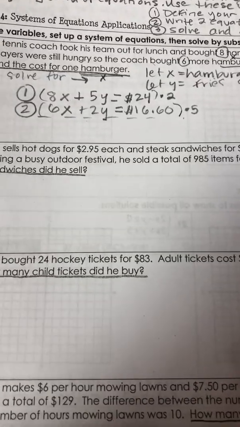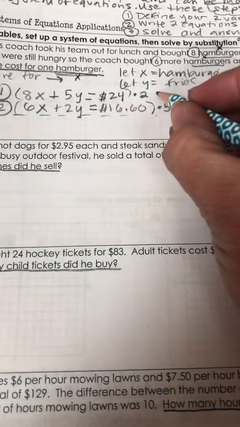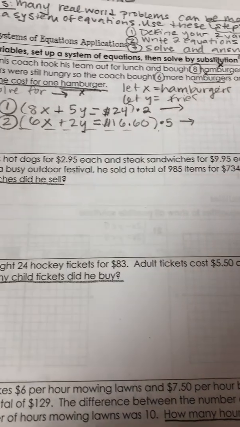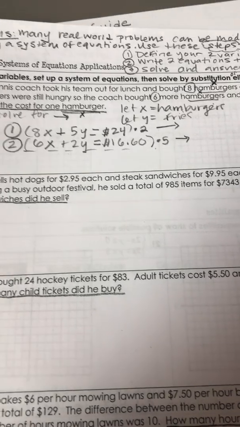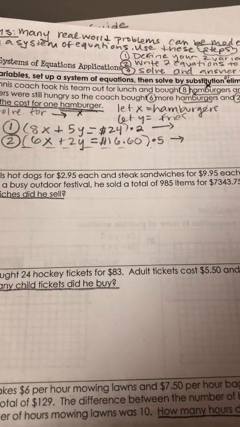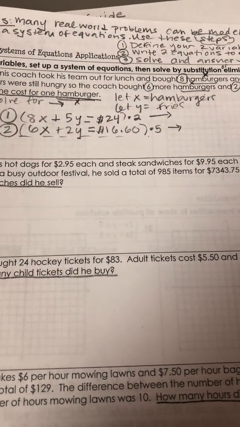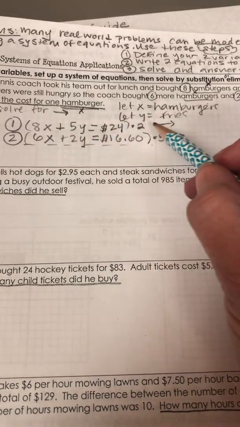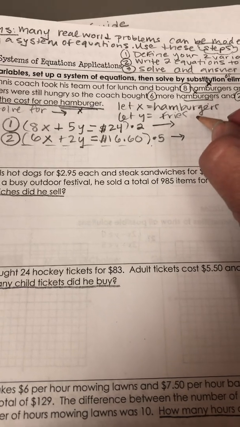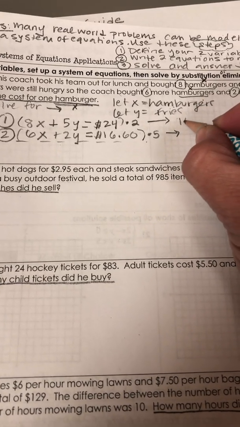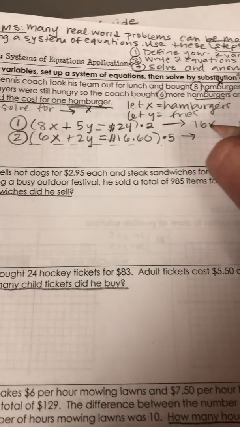And again, there are many different ways to do this. So this is not, by any stretch of the imagination, the only way to do it. There are actually like an infinite number of ways to do it. Hopefully, if you do it correctly, regardless of your method, you'll get the right answer. So if I am going to multiply this whole first equation by 2, let's go for it. So 8 times 2 is 16x.